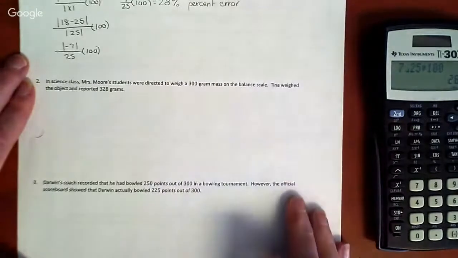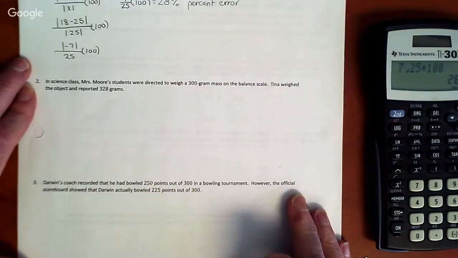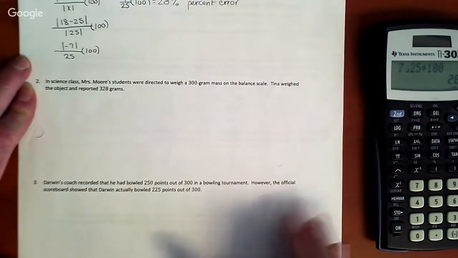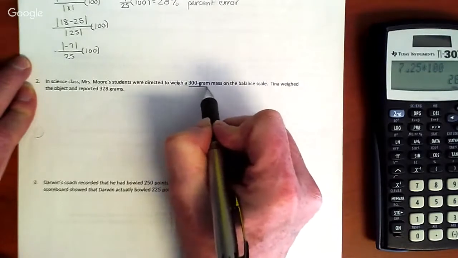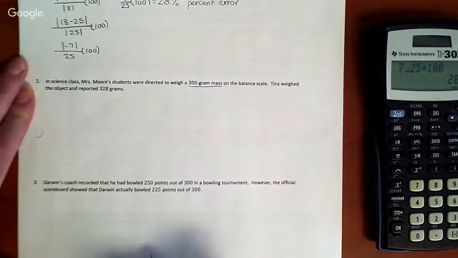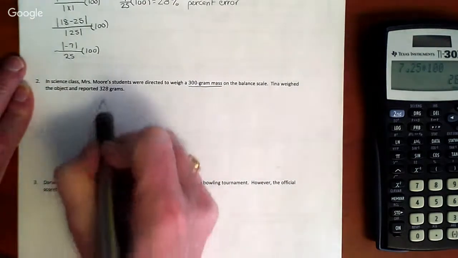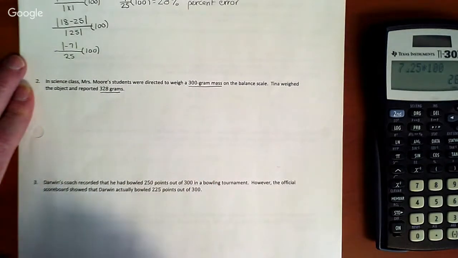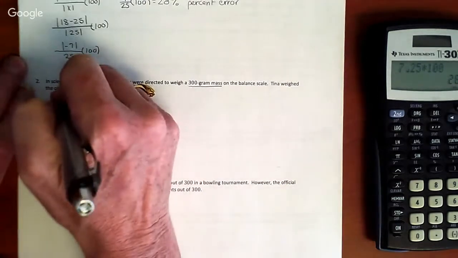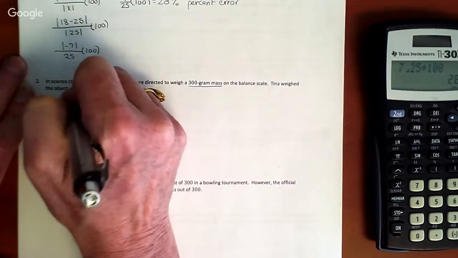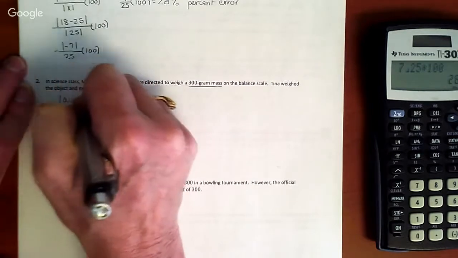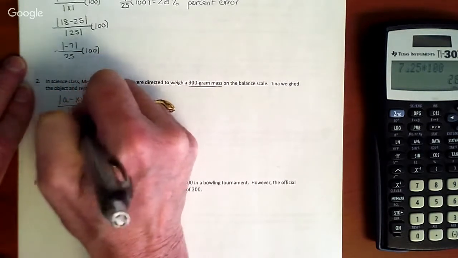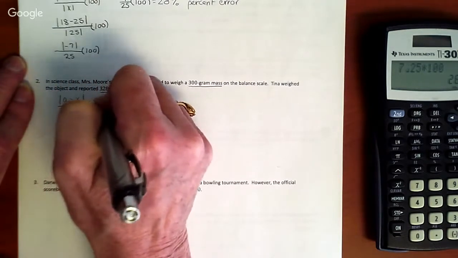Next, in our science class, Mr. Moore's students were directed to weigh a 300-gram mass on the balance scale. Well, Tina weighed it, and she weighed that it was 328. But remember, it weighs 300, so that is the actual. So we have A minus X over the actual, which is X, times 100.